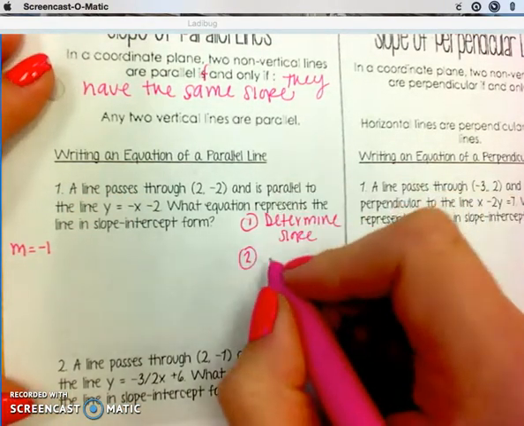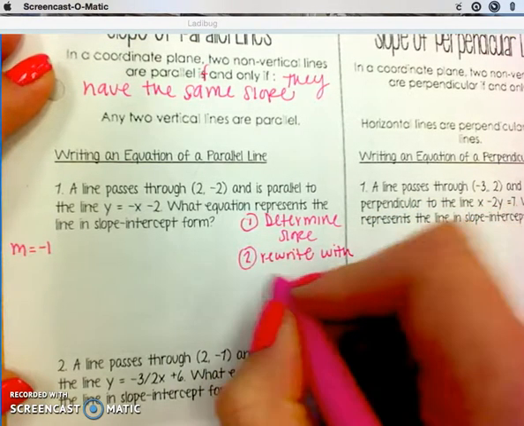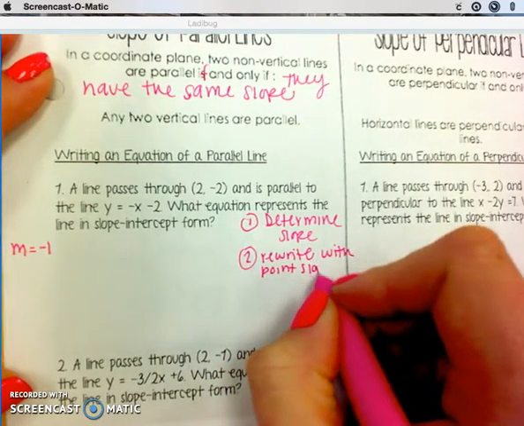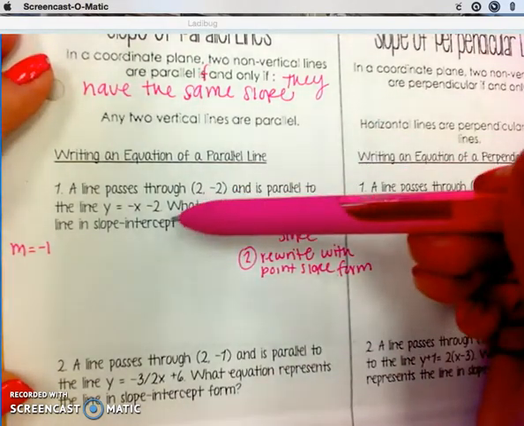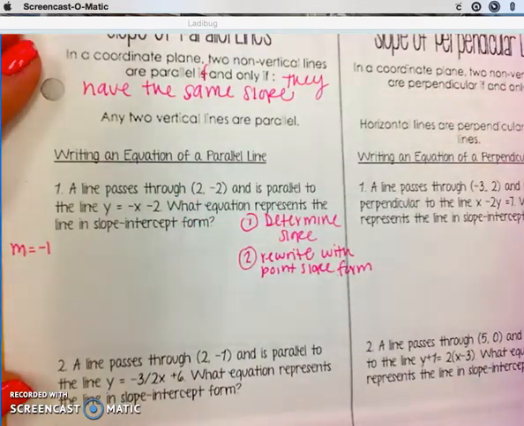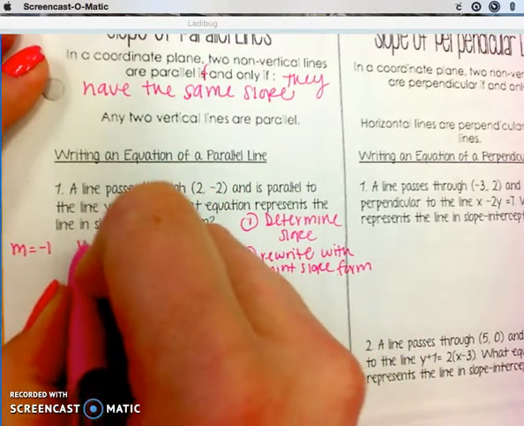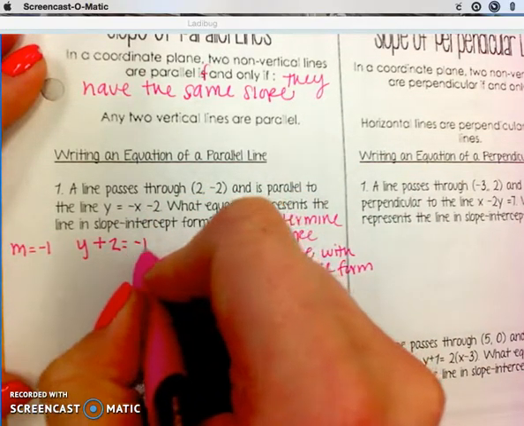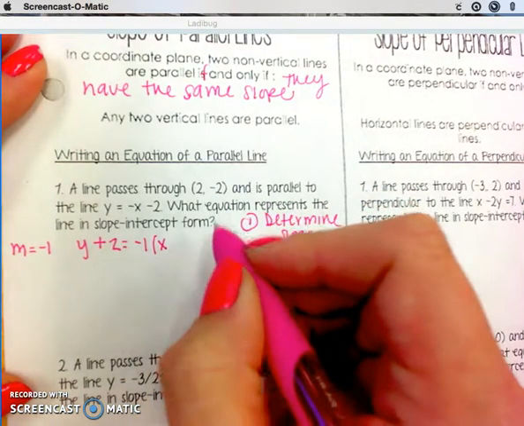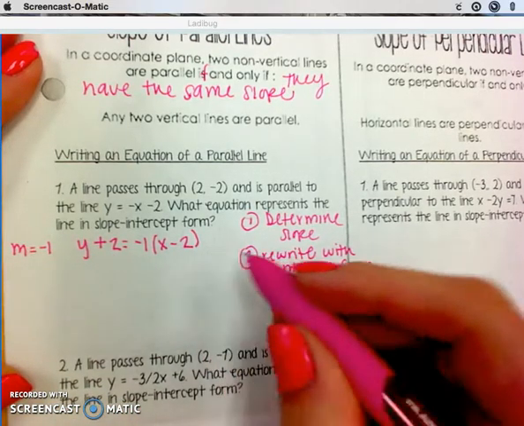The second thing we're going to do is rewrite it with point slope form. If I'm given this point and the slope, it's going to be much easier to formulate things through point slope form. So if I rewrite this, I have y minus y1, but it's -2, so it's +2, equals my slope times x minus 2. And then that's my point slope form.